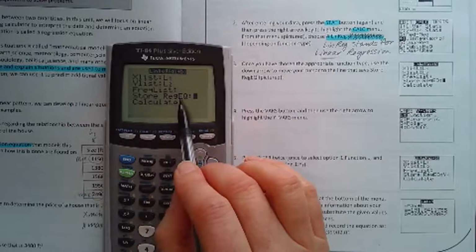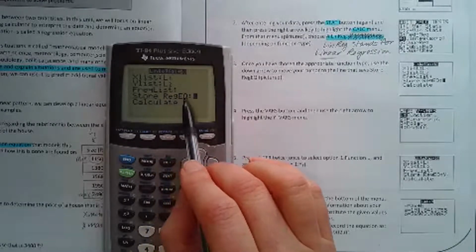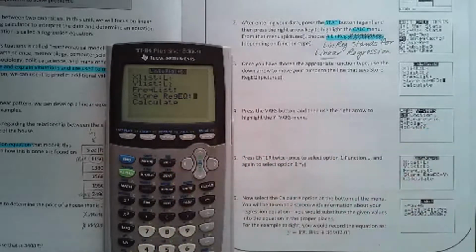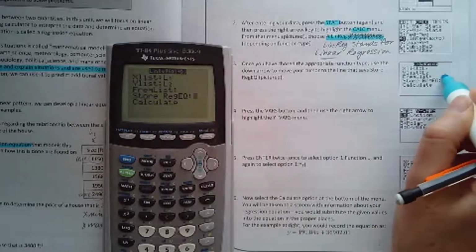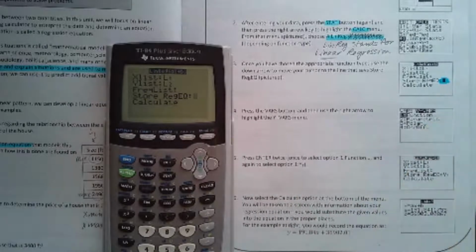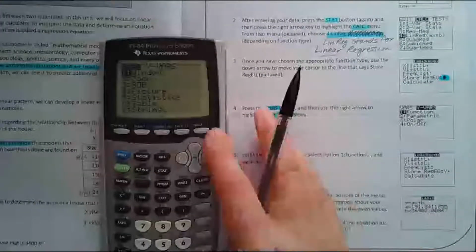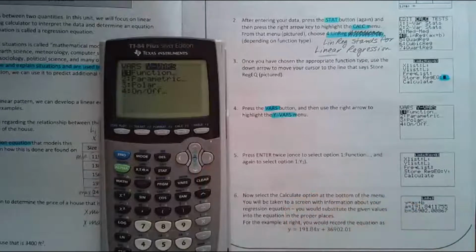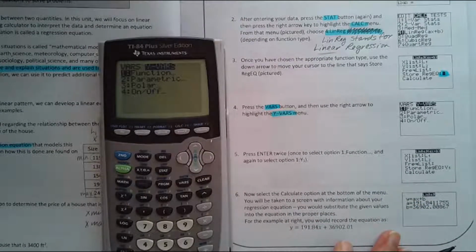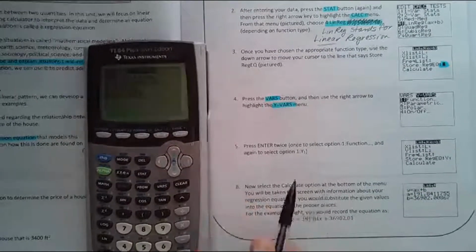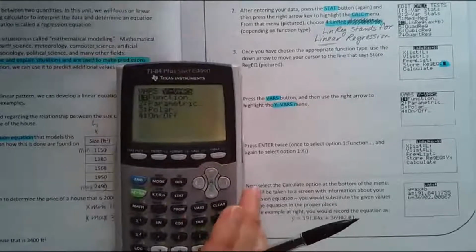This is allowing you to store all your data and create an equation. So we're going to stop here. You can see the little cursor right here. From here, we're going to press VARS, to Y. Okay. We're almost done. Press enter twice, and you'll see why in a moment.